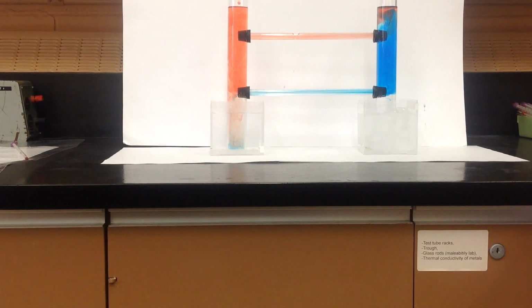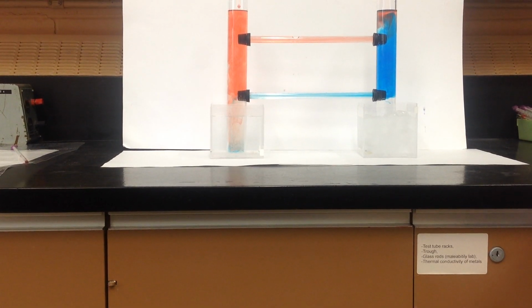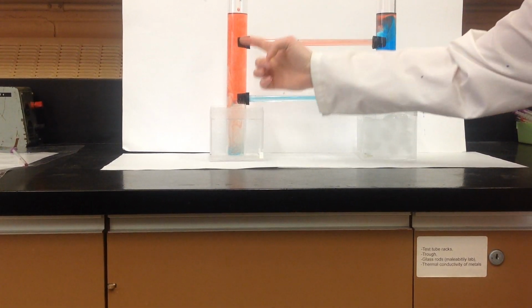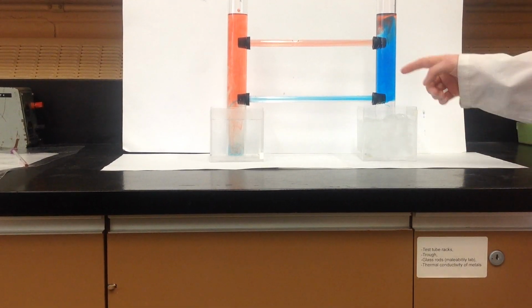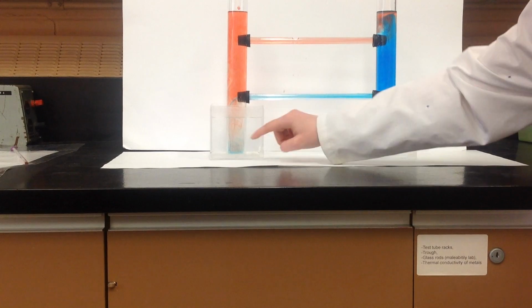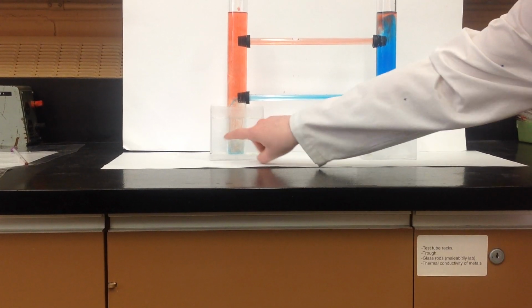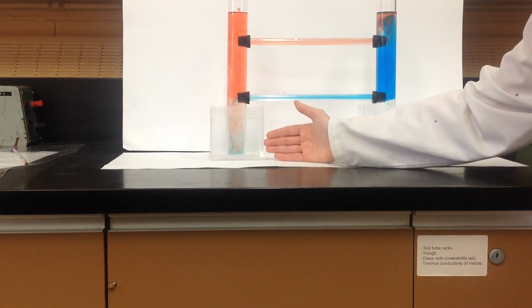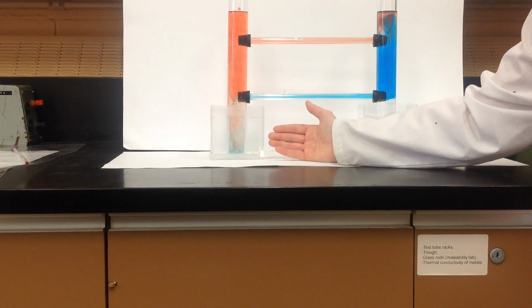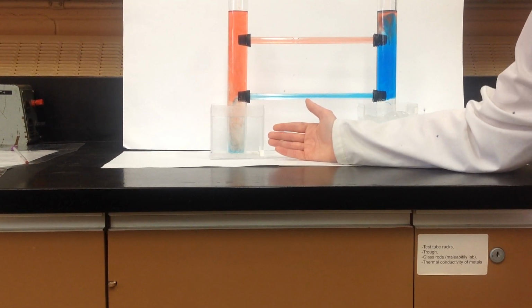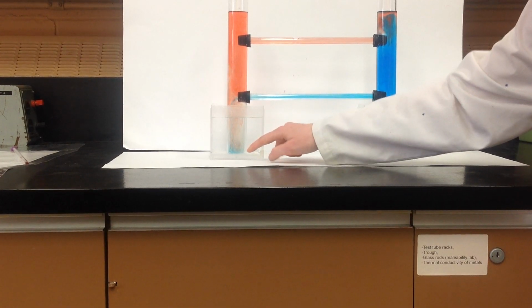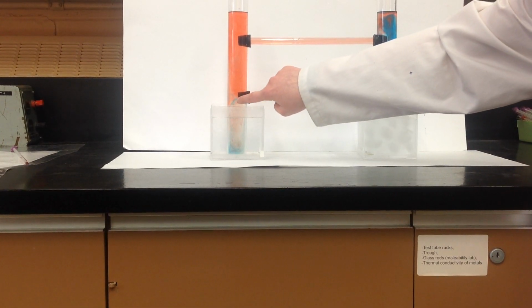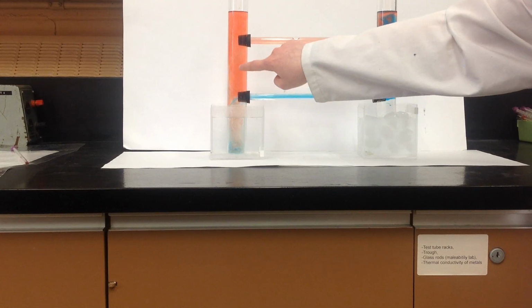Now, if we actually left this running for about 5 minutes, we would have all of our food coloring turn purple. Because when the cold water accumulates at the bottom, well, remember, there's hot water right here. What happens to cold water in the presence of warm water? It's going to heat up. So when this cold water heats up, we can see wisps of blue already start to rise.